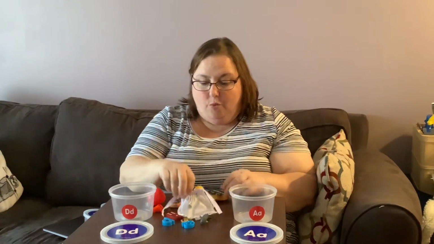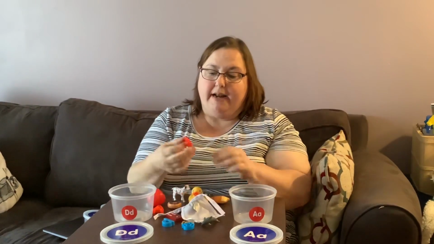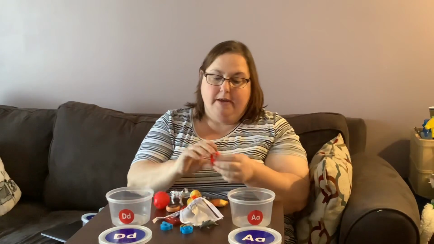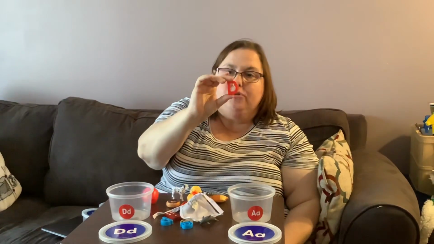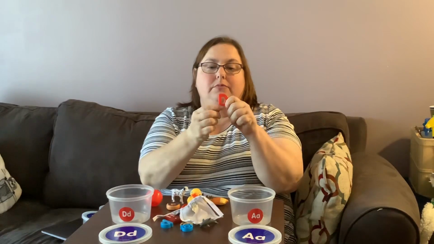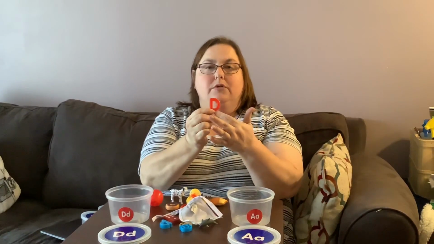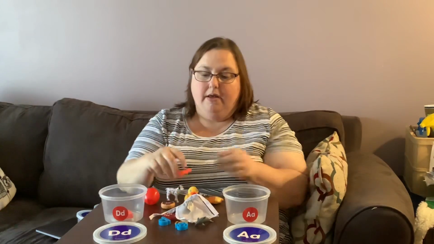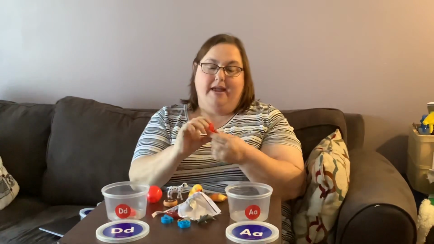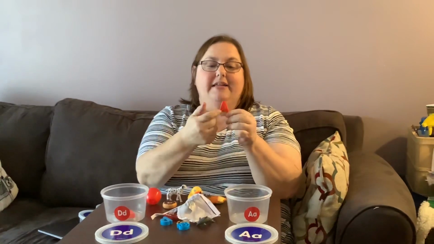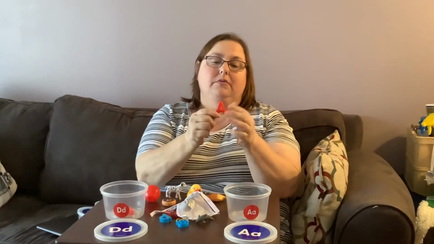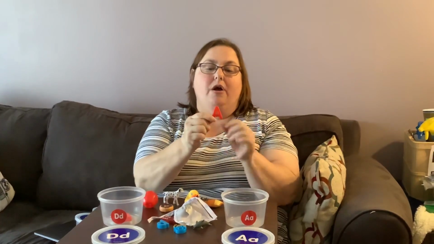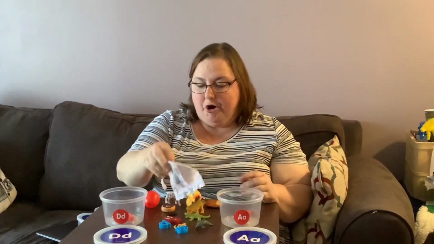So let's see what we can figure out. I also have some magnetic letters, so maybe we should do those first. Which one should this letter go into? It's a tall down and a roll around. It's a D, D. So I'm gonna put it in this D basket. Now we have the capital A, and it's slant down, then back to the top, slant down, and slide across the middle. And we're gonna put it in the A basket, the A container.